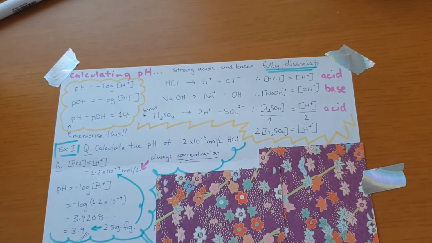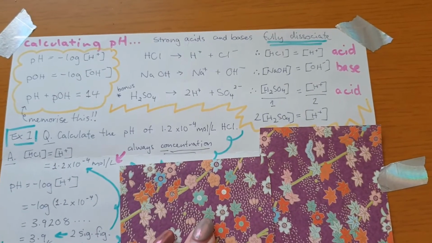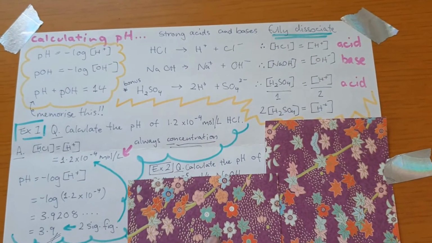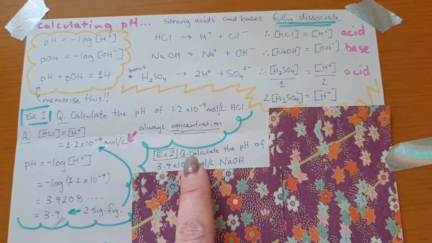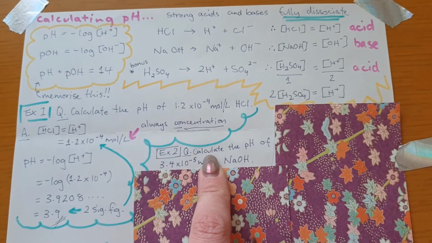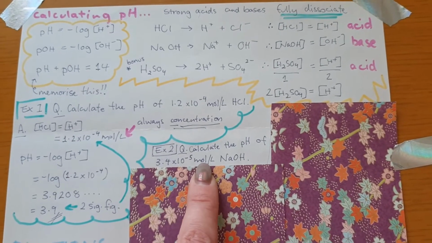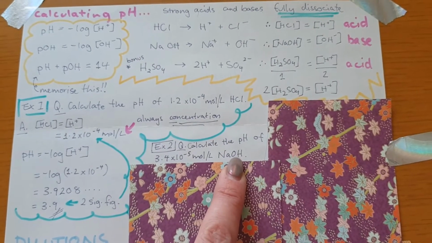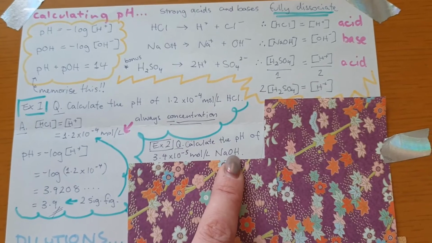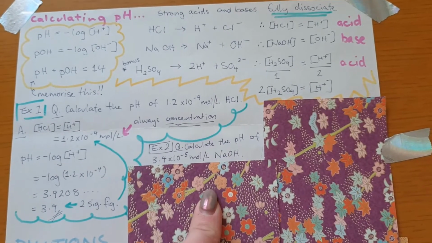All right, move that one out of the way. You might say, Miss Griffith, what do I do if there is a base? Let's look at a question with a base. Here's example number 2. The question says calculate the pH of 3.4 times 10 to the power of negative 5 moles per liter NaOH. So remember, metal plus OH, this has got to be a base.